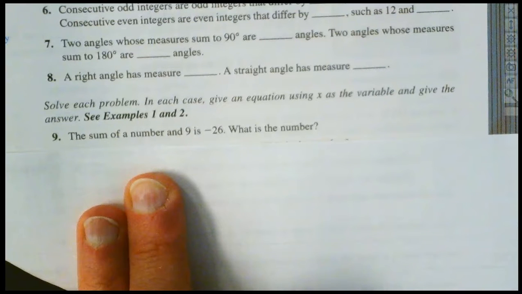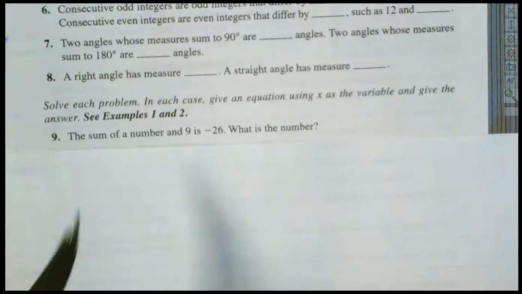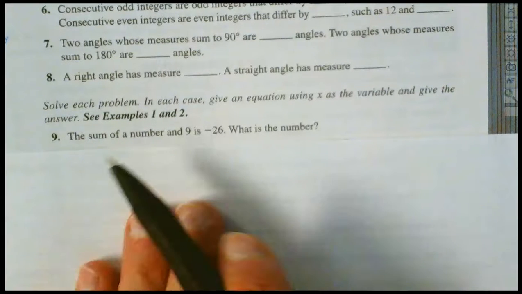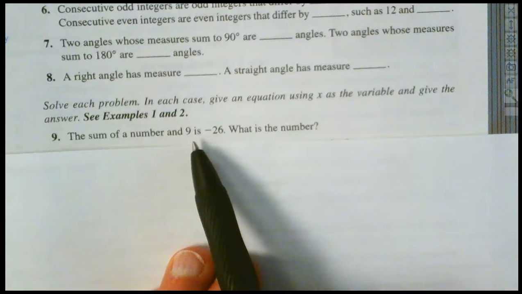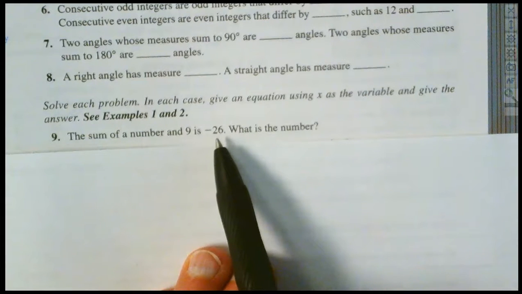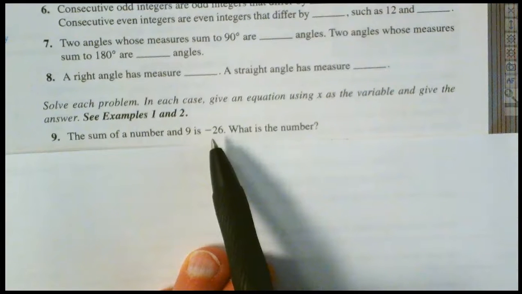We've done these a little bit before, back in the last chapter. We're going to look at these again here. So the sum means add. So the sum of a number and 9 is negative 26. So this is a pretty easy one to start with.